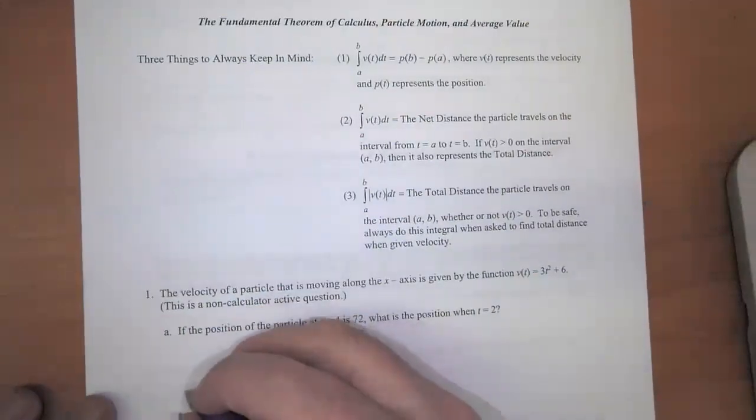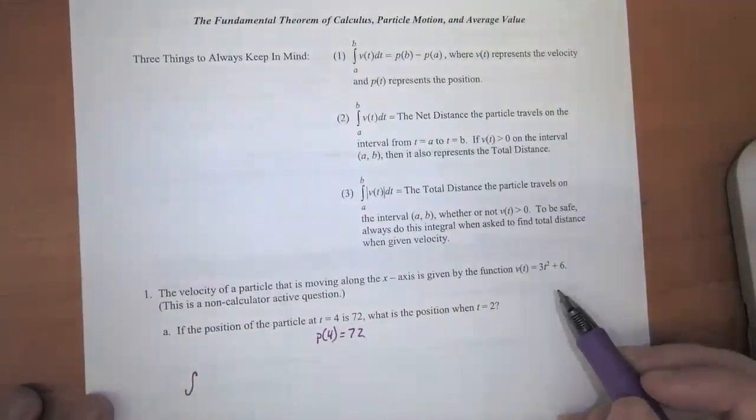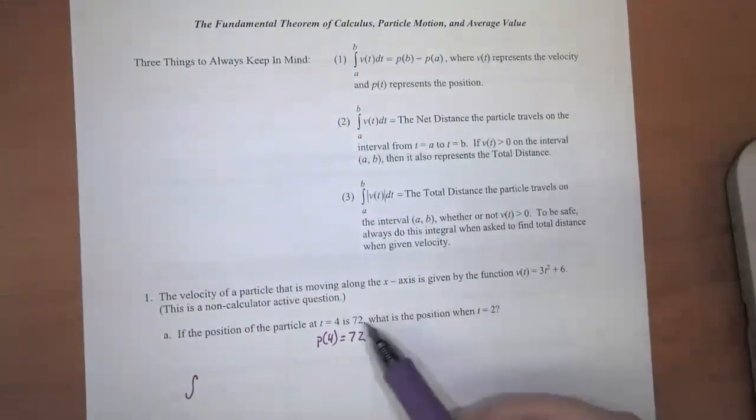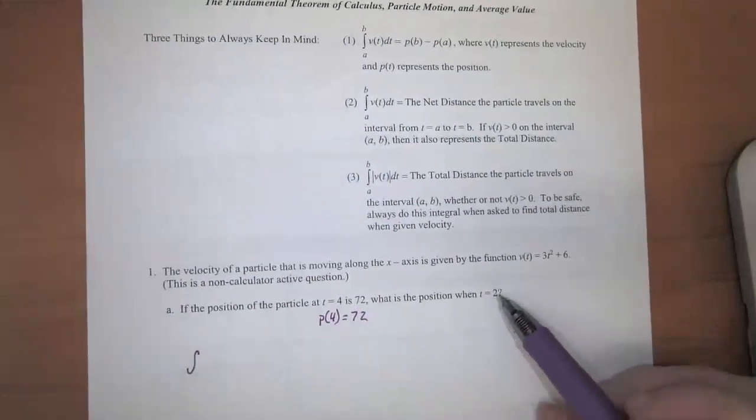All right, so we've got the integral from what two times are we interested in here? Well, we know about the time equals 4, and we want to know about the time equals 2.